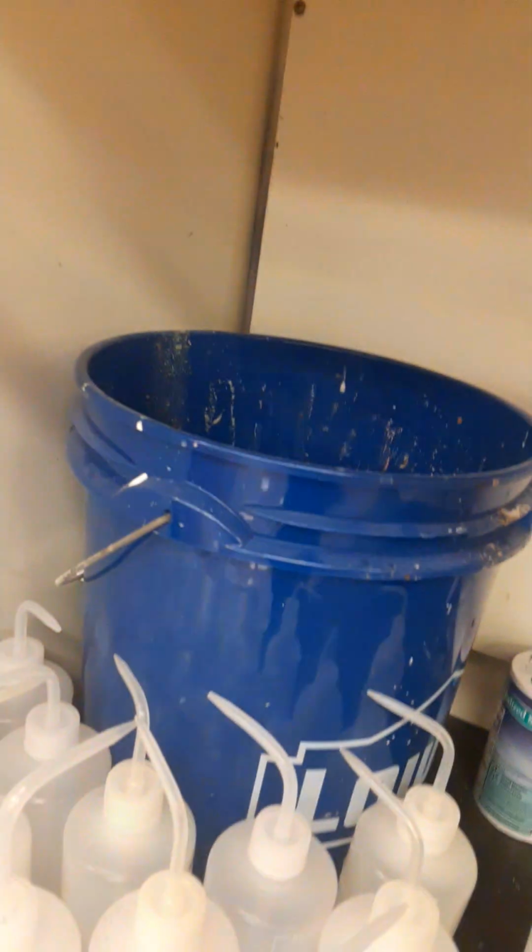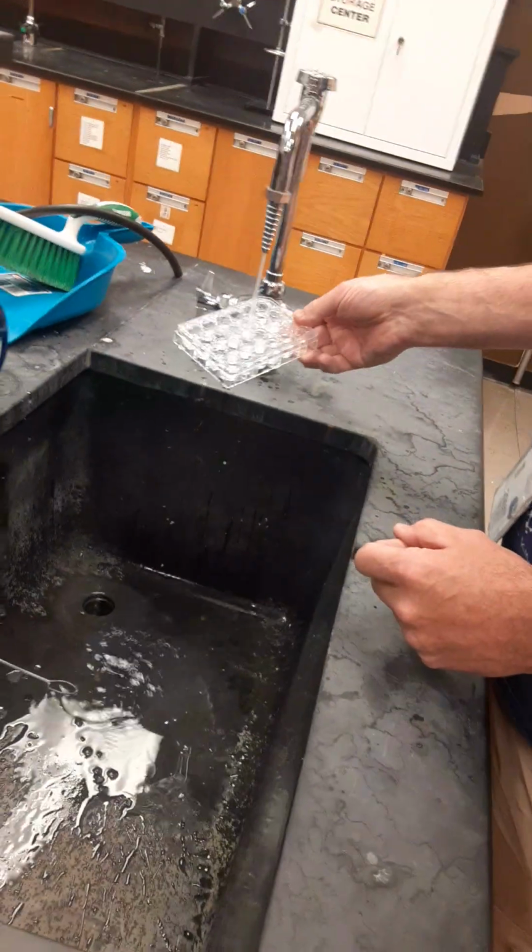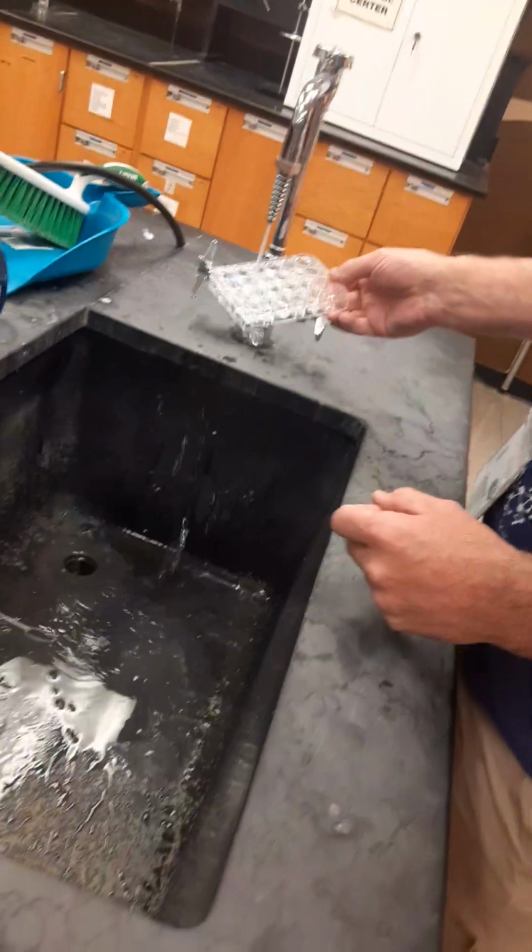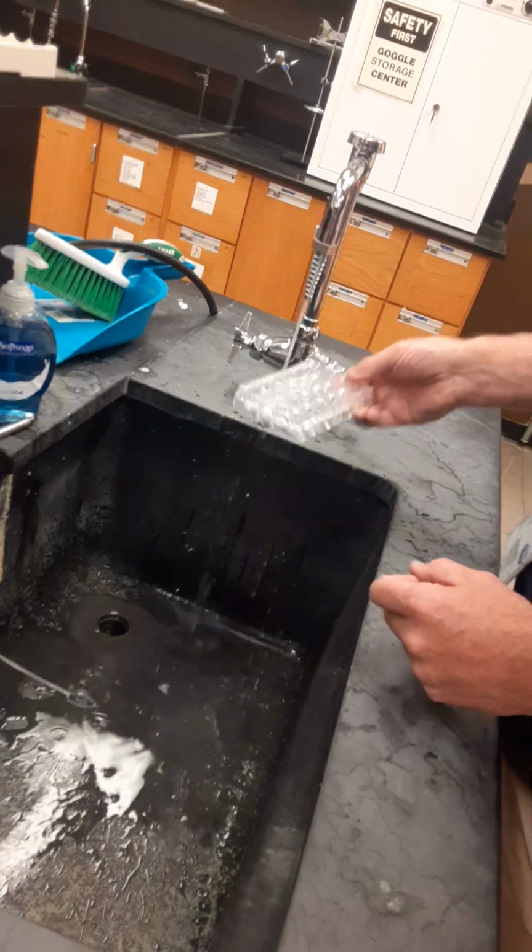So what happened was Dr. Stating went and dumped it into the bucket that's in my fume hood, and now he's rinsing it out so that it can dry and won't have any pollutants in it for the next trial.